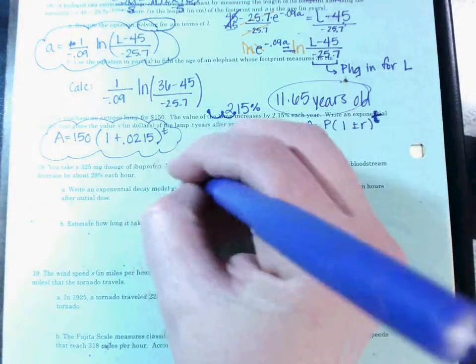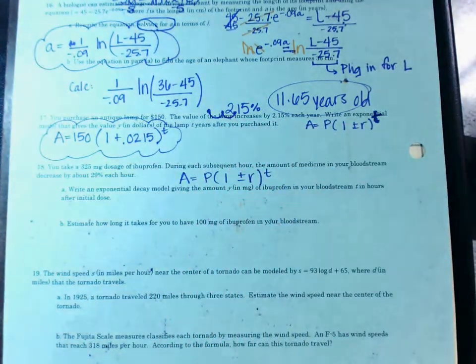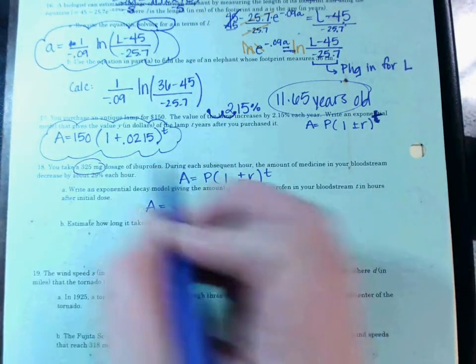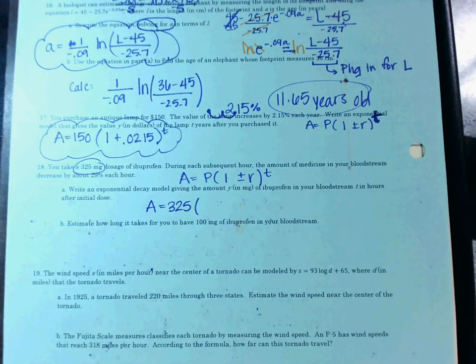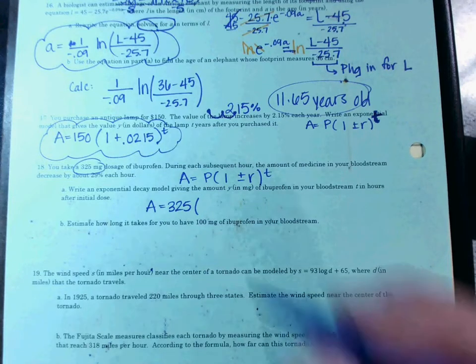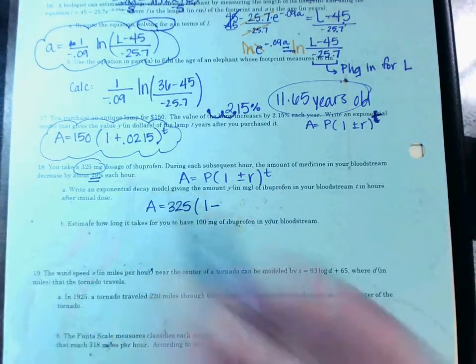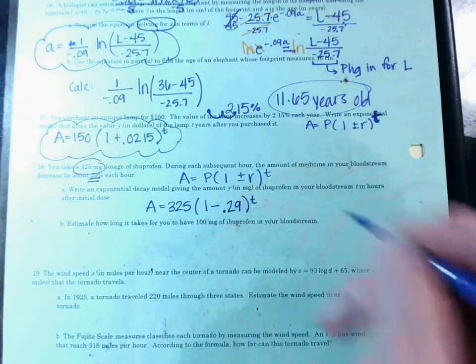So it's A equals P times (1 plus or minus r) to the t. What is the principal amount of medicine in your bloodstream? 325 milligrams. That's how much you started with. Then it says during each subsequent hour, that means every next hour, the amount of medicine decreases by 29%. So 1 plus or 1 minus? 1 minus. Then if I want 29%, what is that as a decimal? 0.29, up to the t.